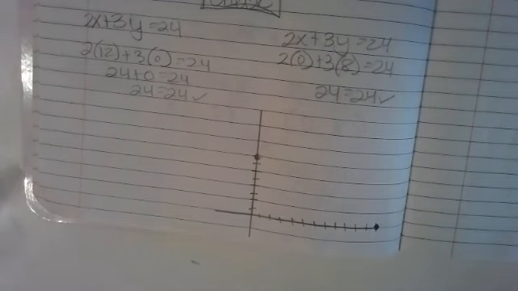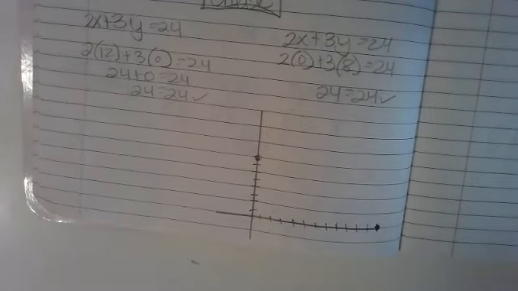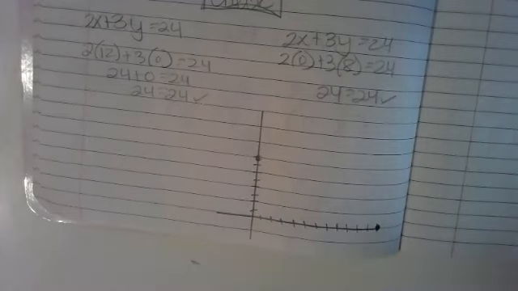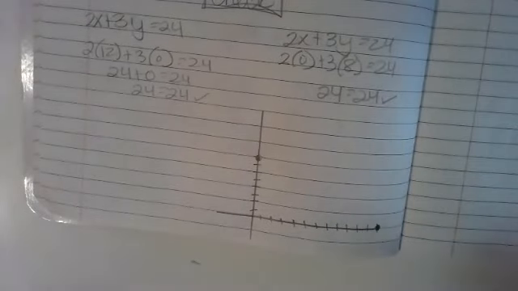So again, these are intercepts. This is where the line crosses the x and y axis. That means that your points have to be on the axis. Does that make sense to everybody? Like they're not over here somewhere. It should be touching those lines. Now that I've plotted both those points, I'm going to go back and connect my points.